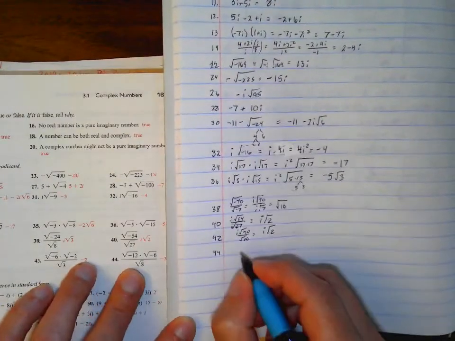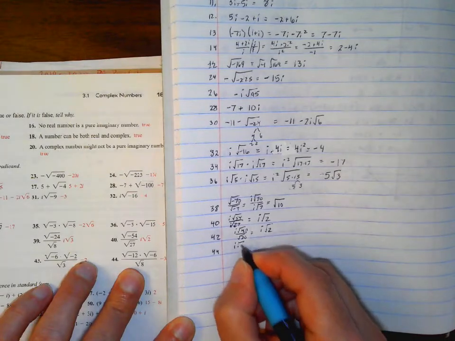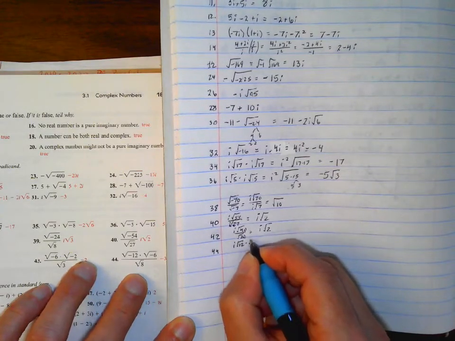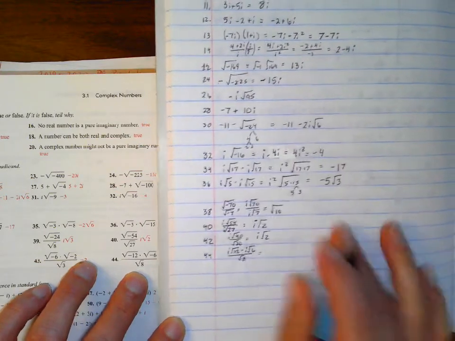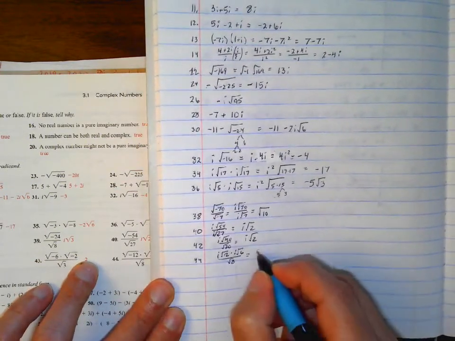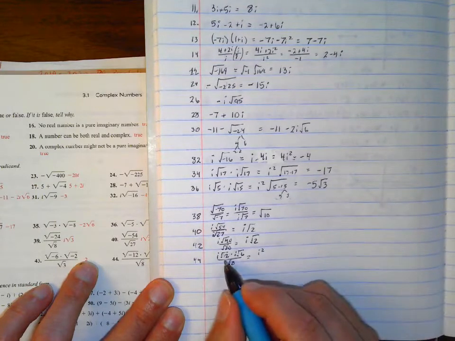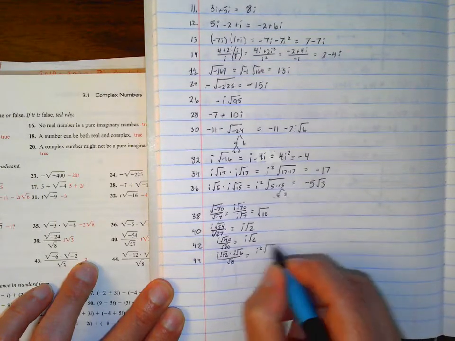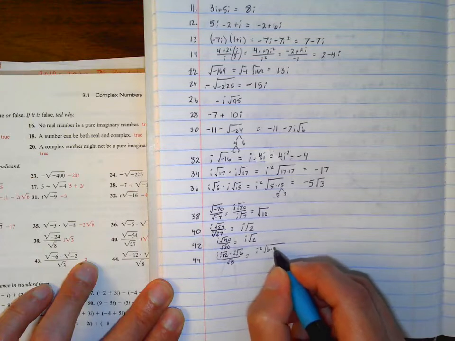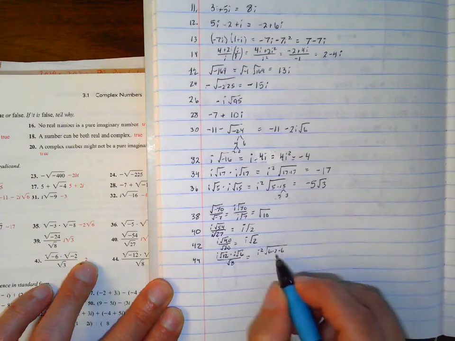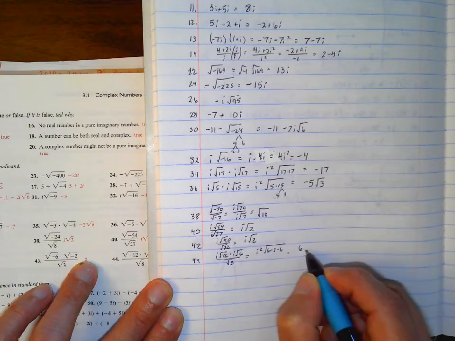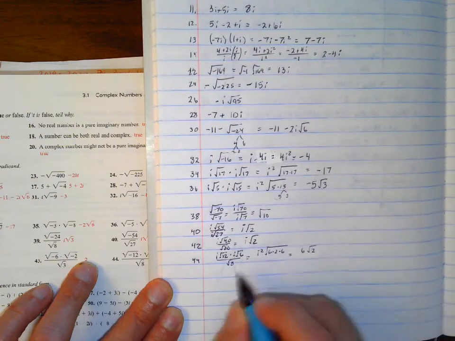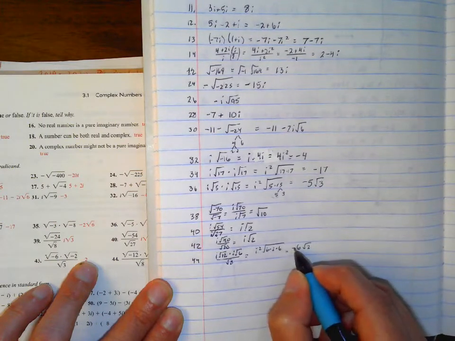44, this would be i square root of 12 times i square root of 6 divided by the square root of 8. Okay, so let's take these two and multiply them together. So i times i will give you i squared, and then 12 times 6. Okay, 12 would be 6 times 2, and then times another 6 here. So you see there's two 6's, which goes out front, 6 square root of 2. And i squared times i is negative 1.